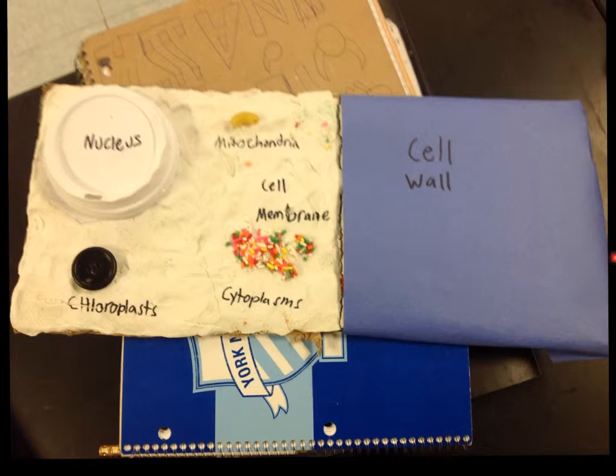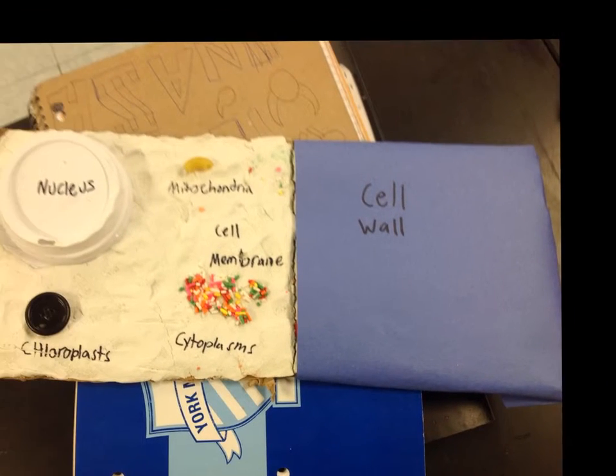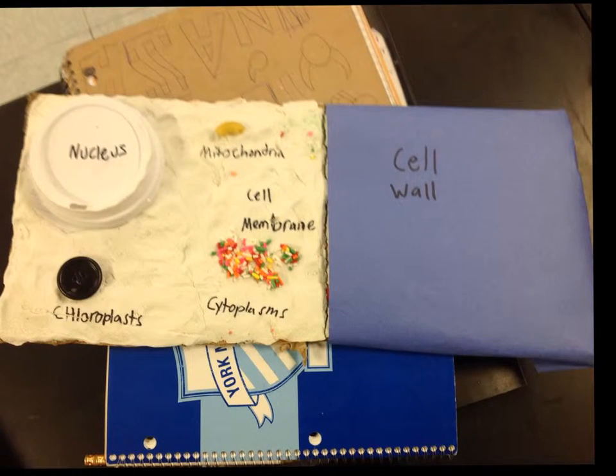This is the plant cell, and these are the many parts of the plant cell. This is the inner part of the plant cell, and this right here, the cell wall, is the outer part of the plant cell. The cell wall actually covers the whole cell, but in this diagram it only covers half to show what's on the inside of the cell.